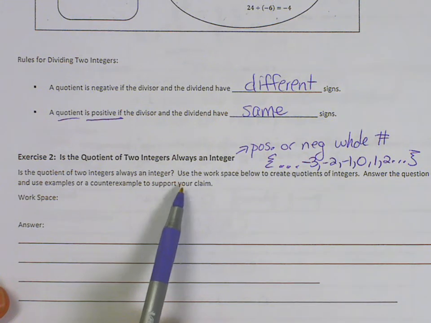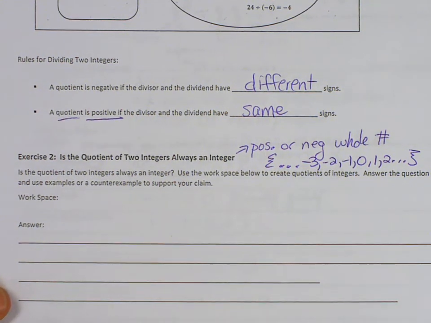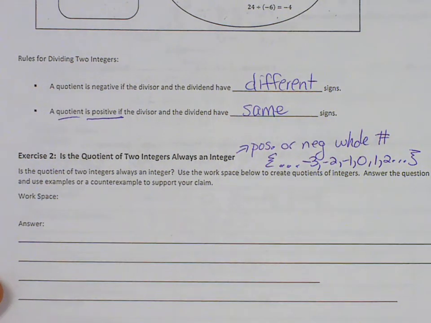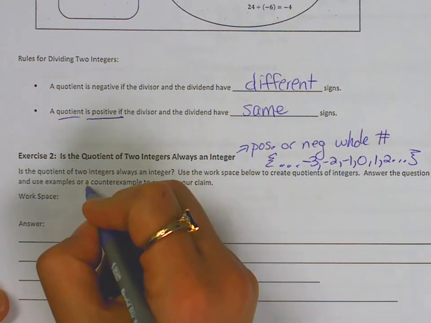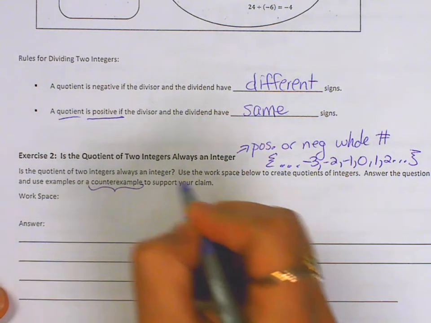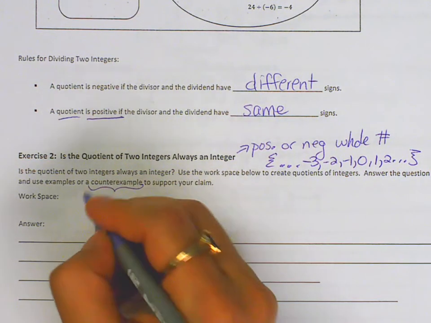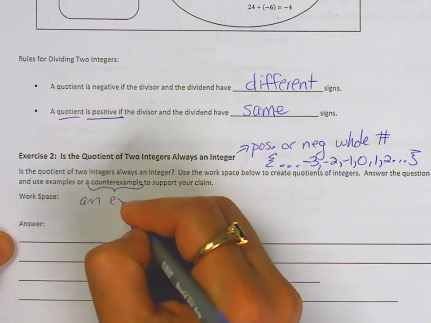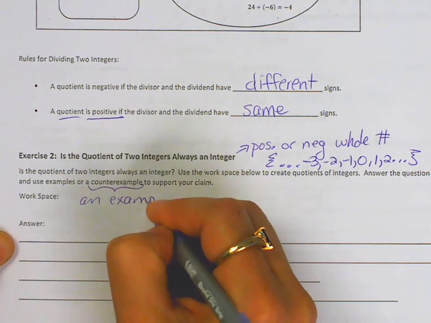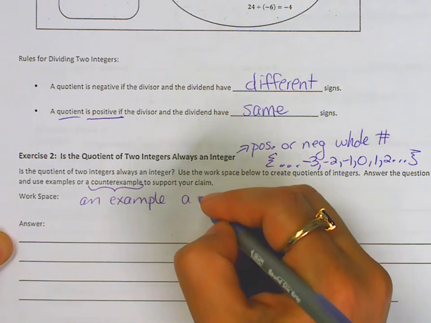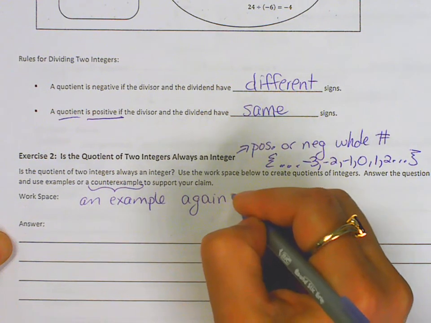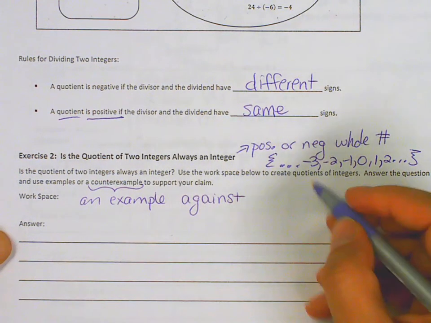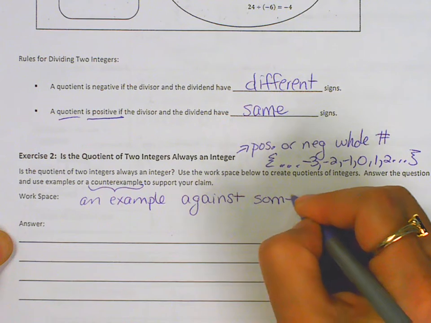And just like in science class, if I want to find the answer, I'm going to experiment. We're going to use this space below to create quotients of integers, and then answer the question and use examples or a counterexample. If you don't know that word, we're going to learn it now. It is an example against something. Again, these things will show up in the vocab quiz, so you really should highlight it.